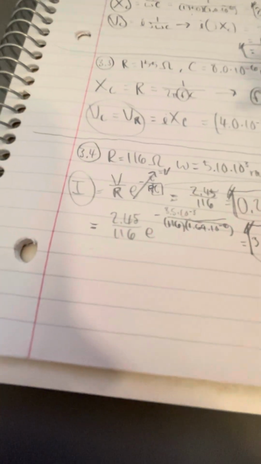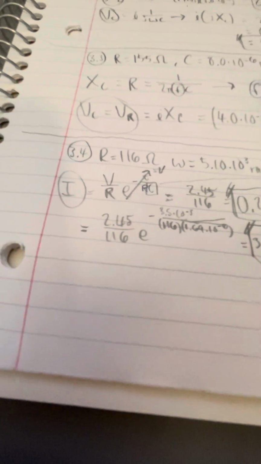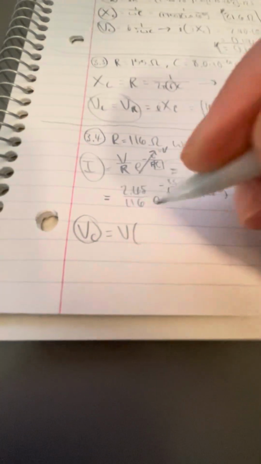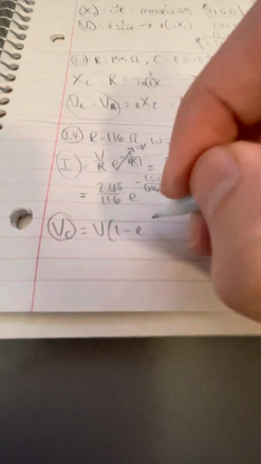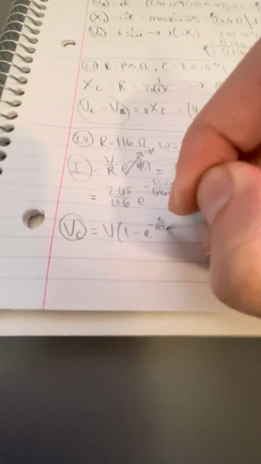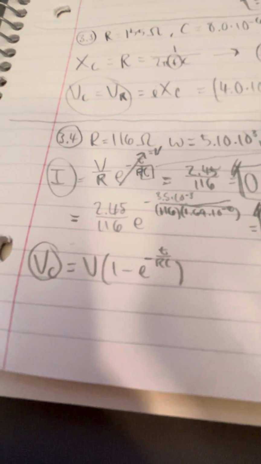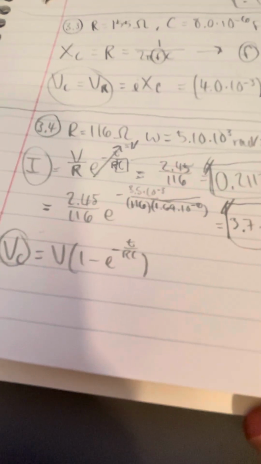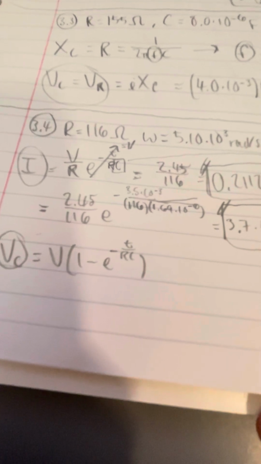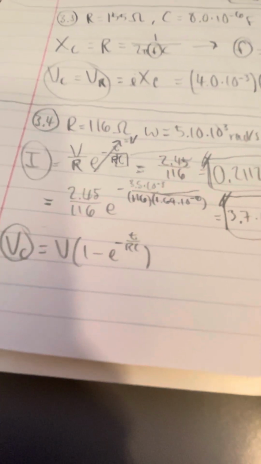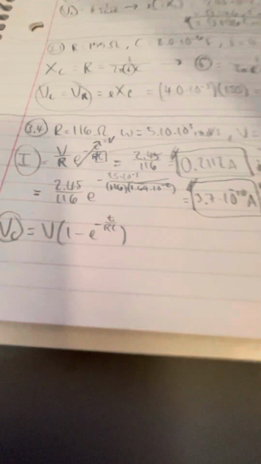And then second and last, which will be our last one, is part L, which asks for the max voltage across a capacitor, so VC. So we're looking for VC. Okay, and so it can be represented by voltage times 1 minus e to the negative t over resistance times capacitance. And it wants to know the max, but we are given in the problem that the amplitude of the resistor and the current in the circuit has its maximum positive value at time equals 0.